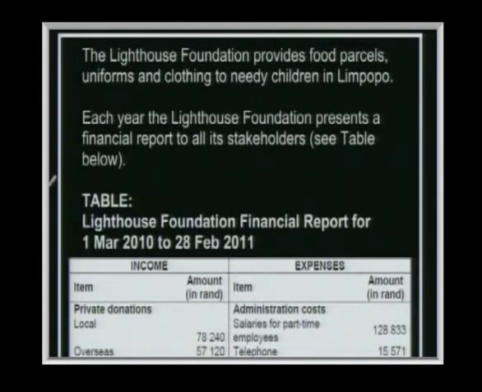The Lighthouse Foundation provides food parcels, uniforms and clothing to needy children in Limpopo. Each year, the Lighthouse Foundation presents a financial report to all its stakeholders. See the table below.